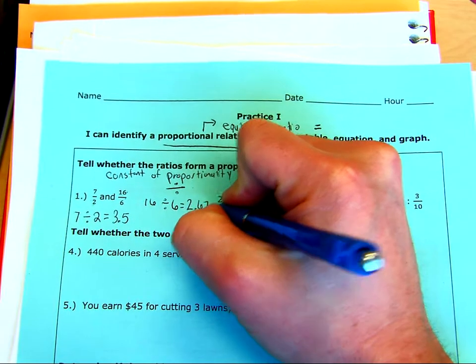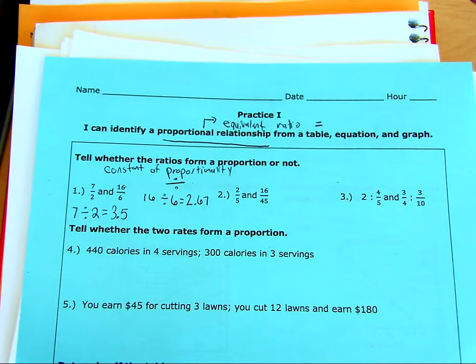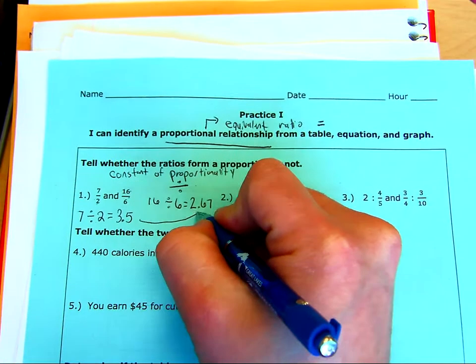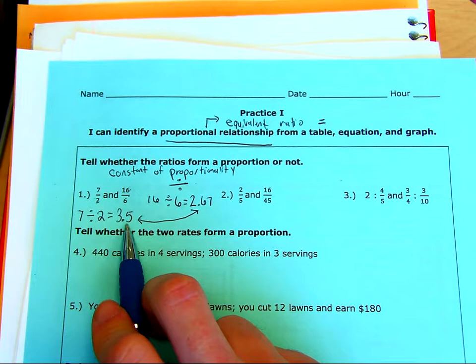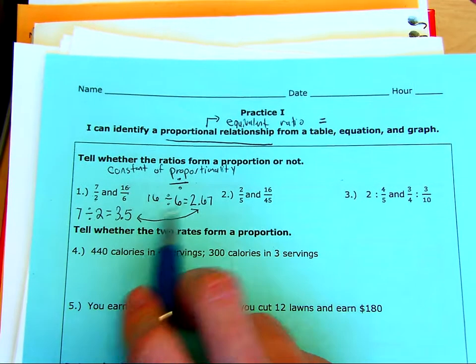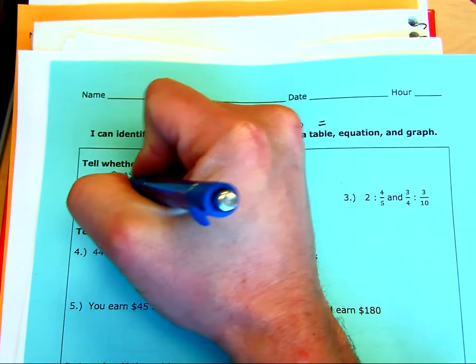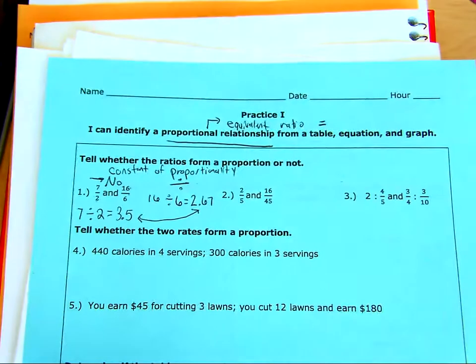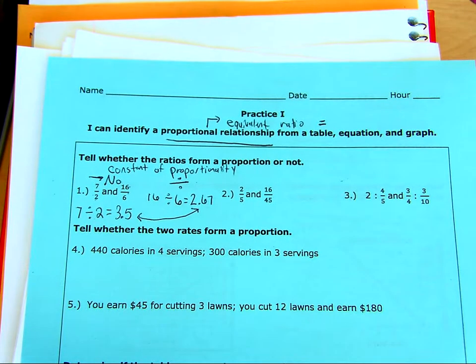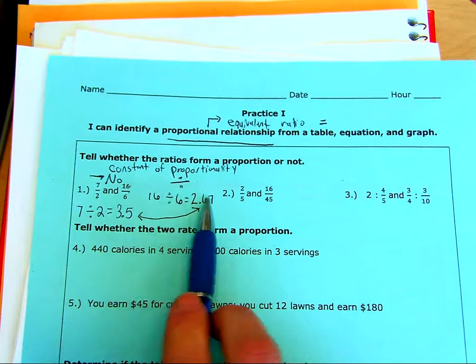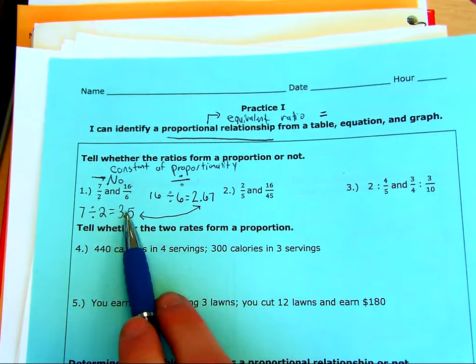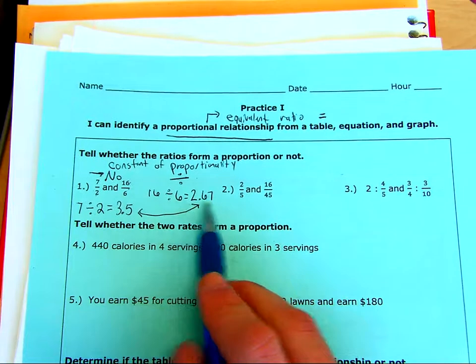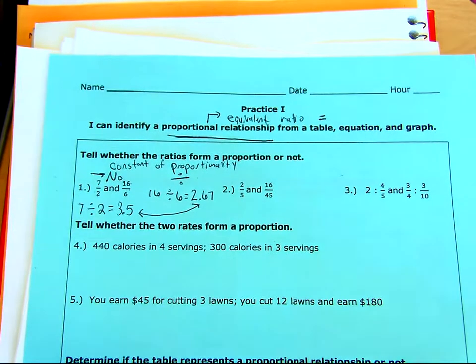Okay, so we'll round it and say 2.67. So if I look at these here would be considered my constants of proportionality, and you can see that they're not the same. So the answer for this would be no, they're not equal. They are not proportional, they are not equal. That's what that's saying. So the answer is no because of this. And I would be expecting you guys to write out what you're typing in the calculator. Showing me this equals 2.67, this equals 3.5. They're not equal to each other.